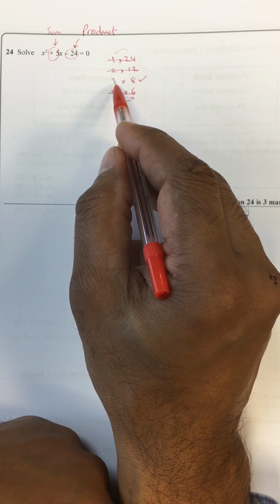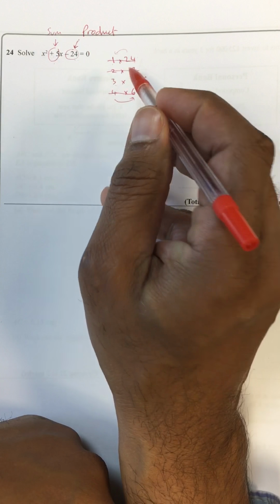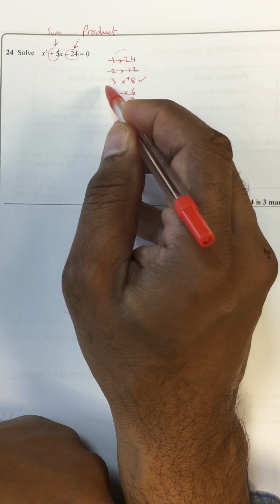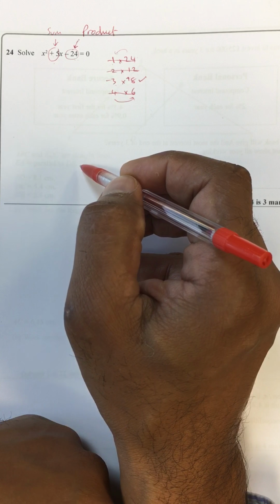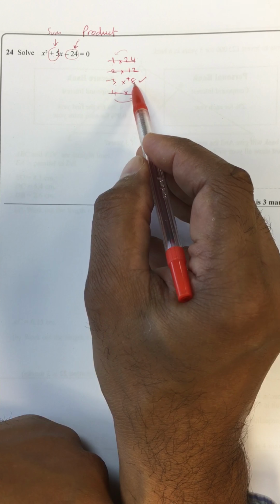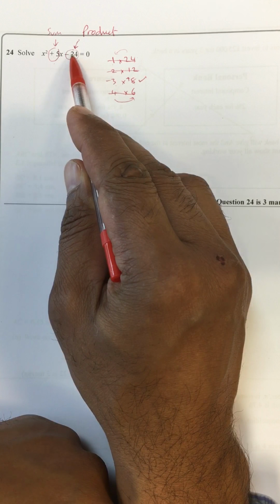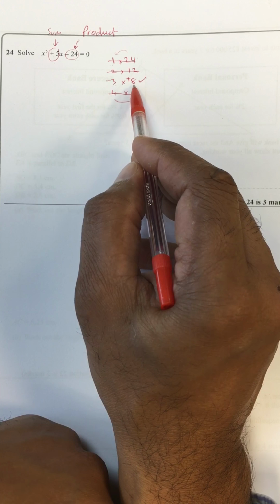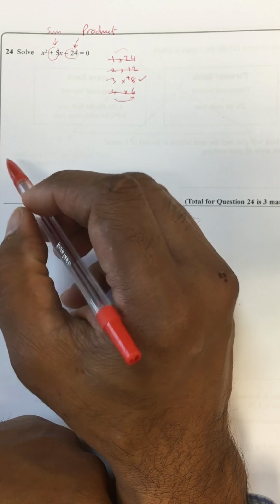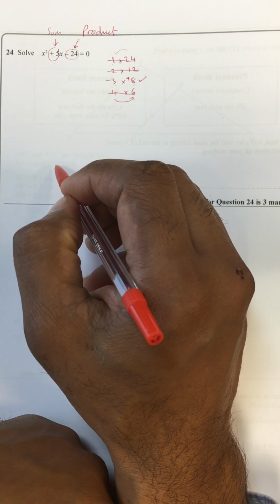Okay, so if I want a positive 5, I'm going to keep the big number being positive and the small number being negative, because I know that 8 times minus 3 is minus 24, and I know that 8 take away 3 is a positive 5. Now we go about factorizing the quadratic.